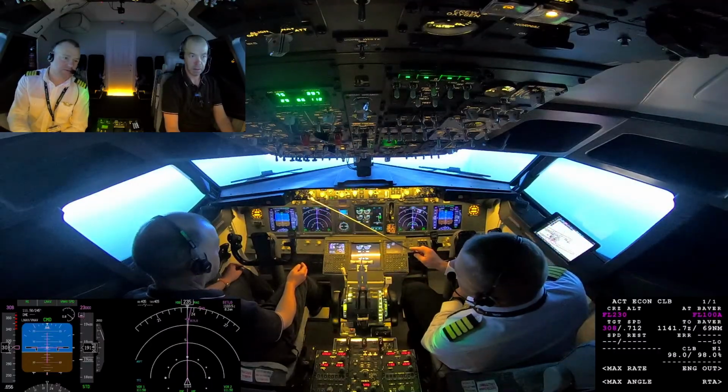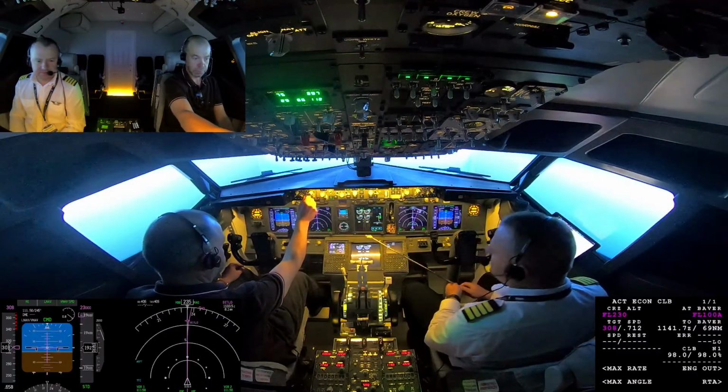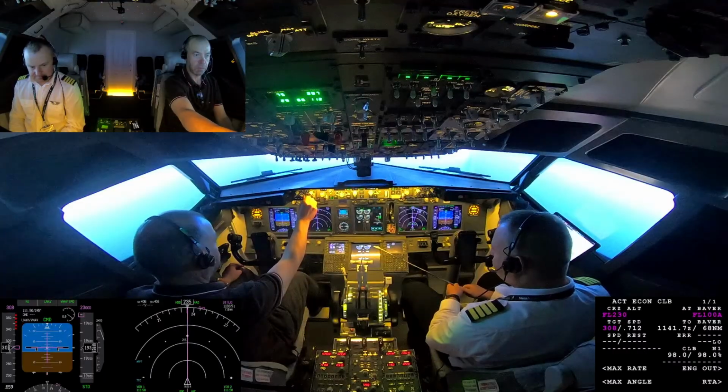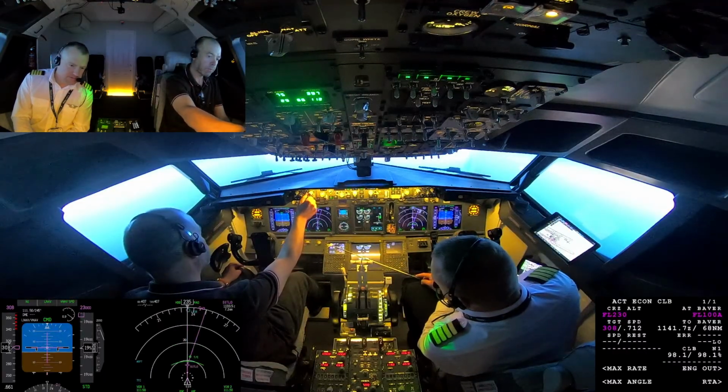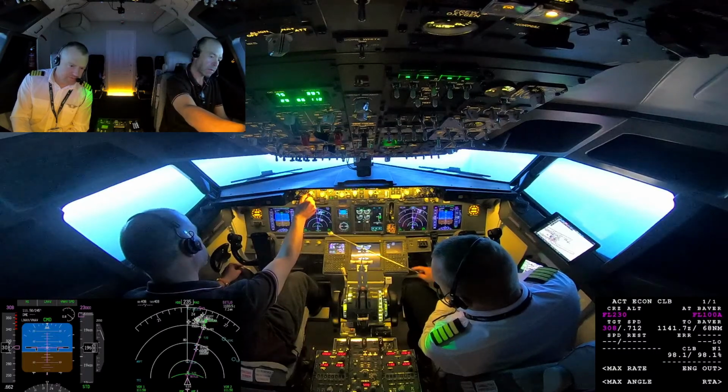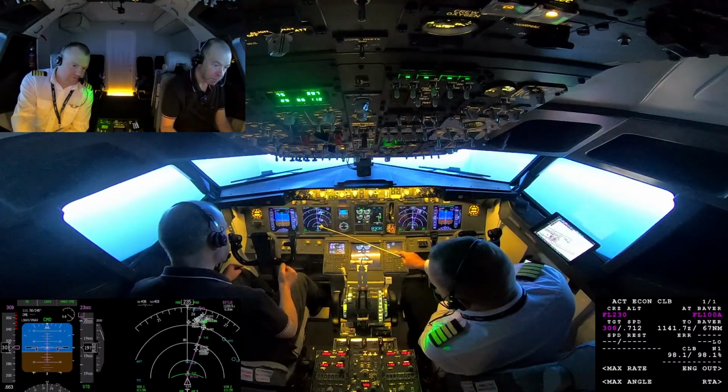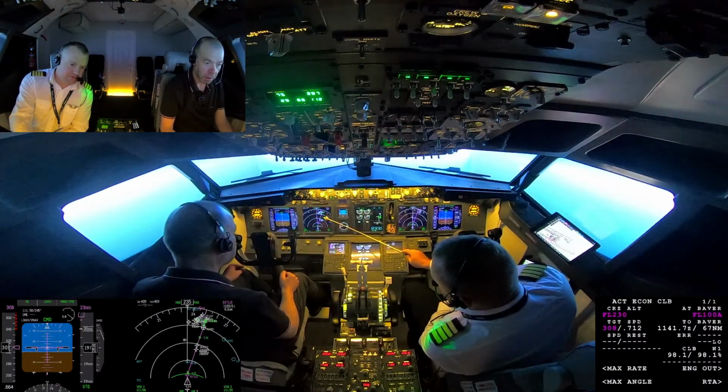So let's turn this to the right a little bit. I will zoom out the navigation display. To the right all the way. Keep going. Go on more. And more. There we go. Top of the climb, TC, that's where we'll be cruising altitude. Right. Top of descent, that's where we're planning descent.